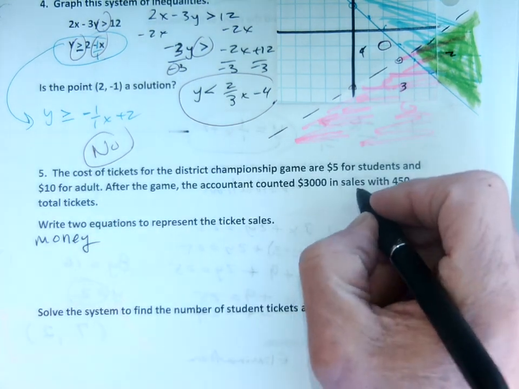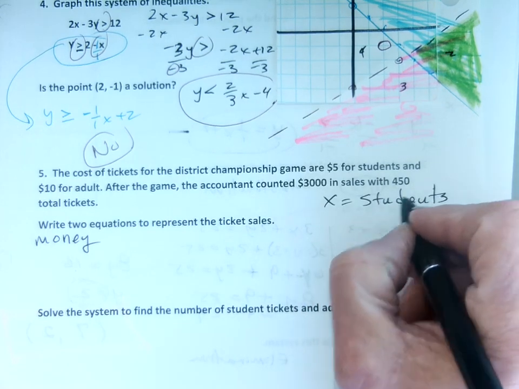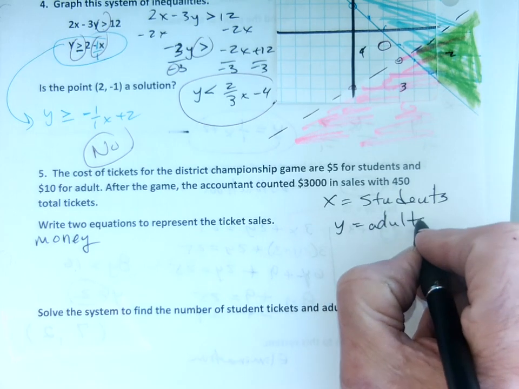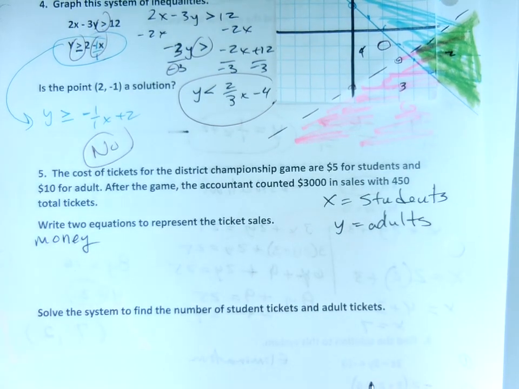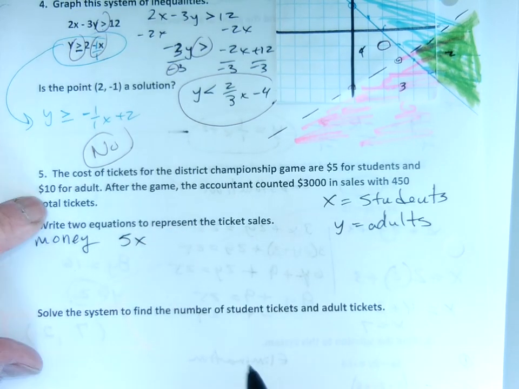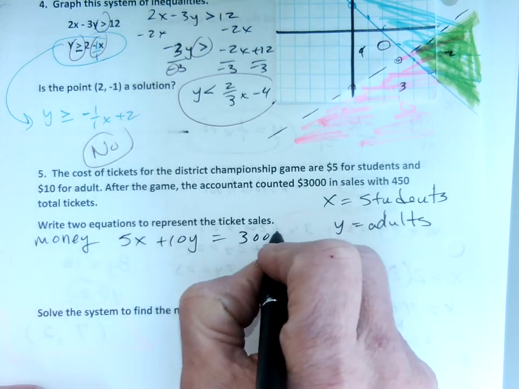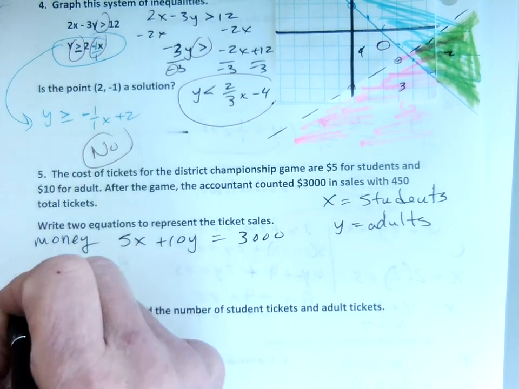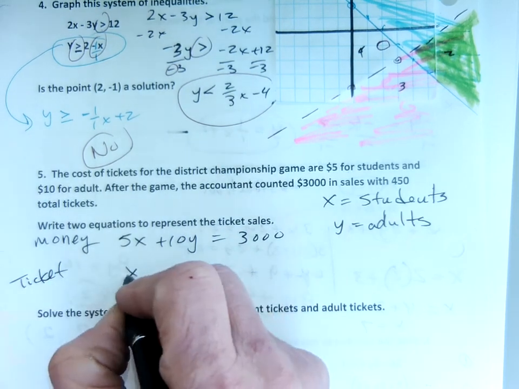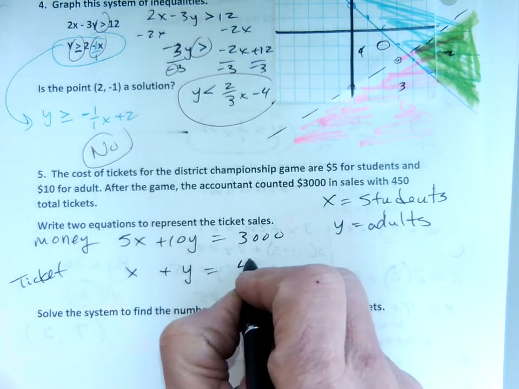It would be easy for me to call students x, and we'll let the adults be y. All right, $5 for students, $10 for adults, and I made a total of $3,000. Then the second equation is tickets. Total tickets. Well, I'd have so many students plus so many adults has to equal a total of 450 tickets.